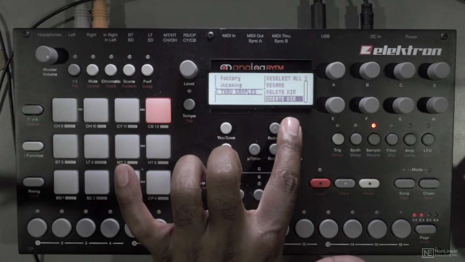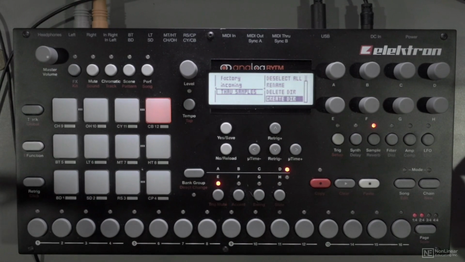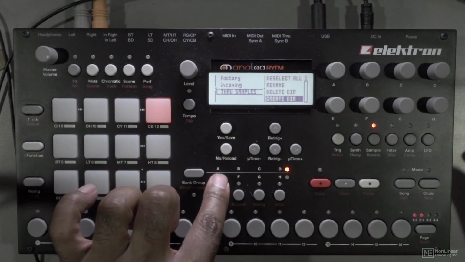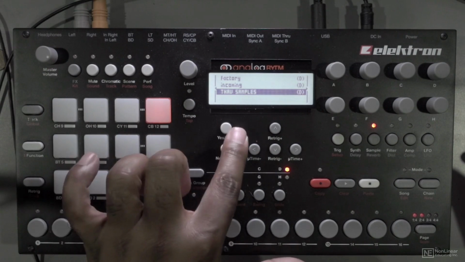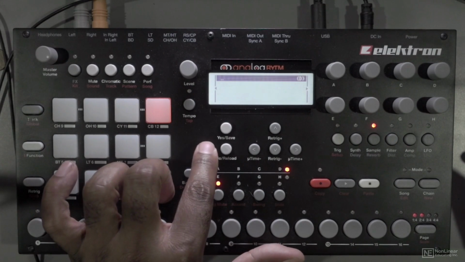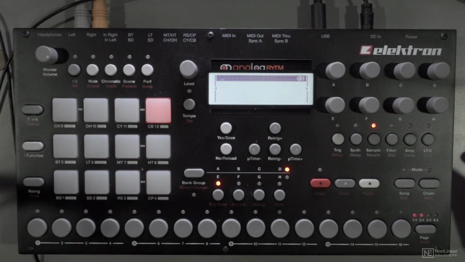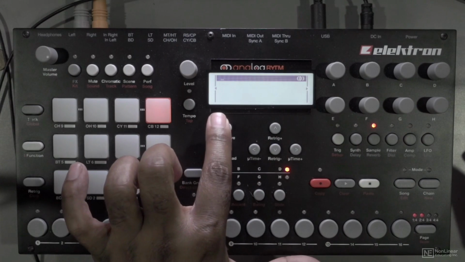So if you want to create your own folder so that you can import your samples into there, or create multiple folders so that your samples are organized, that's how you do it. Just create a directory. Now I've already done that. So I'm going to hit Yes to go into my Thav Samples directory. And now what? Well, we still have those 2 lines there with the arrow.